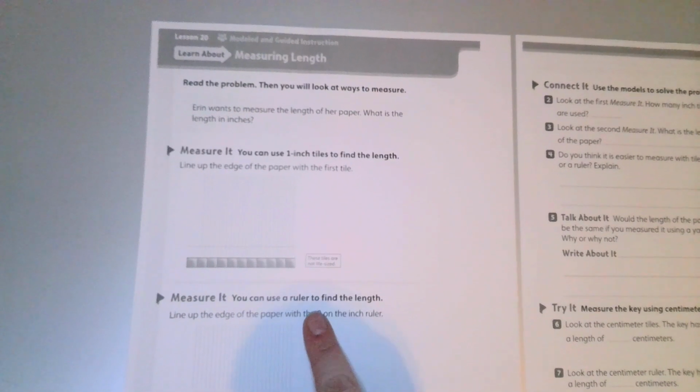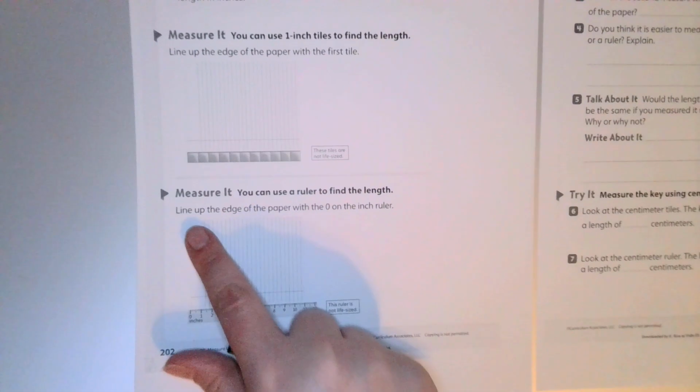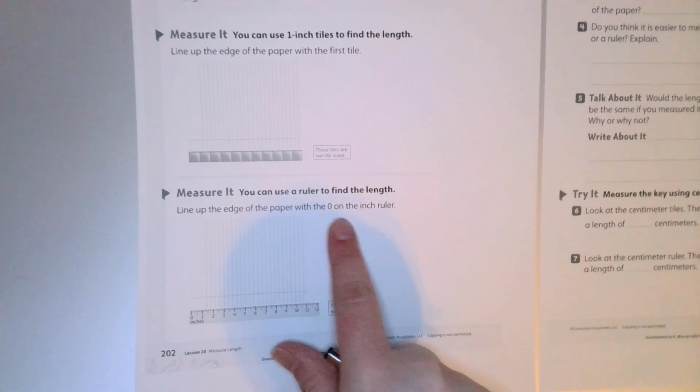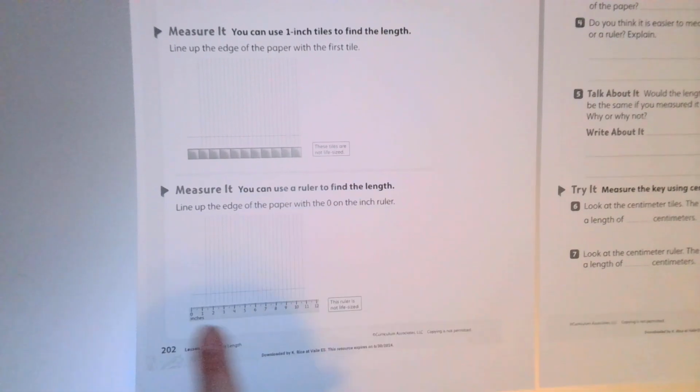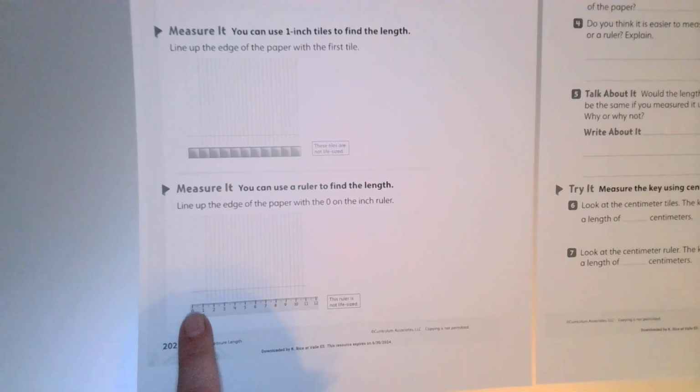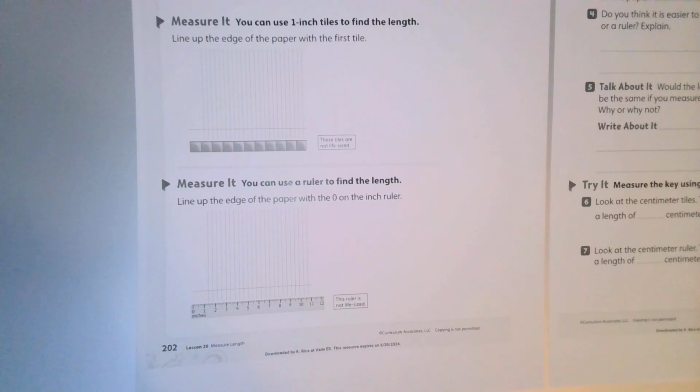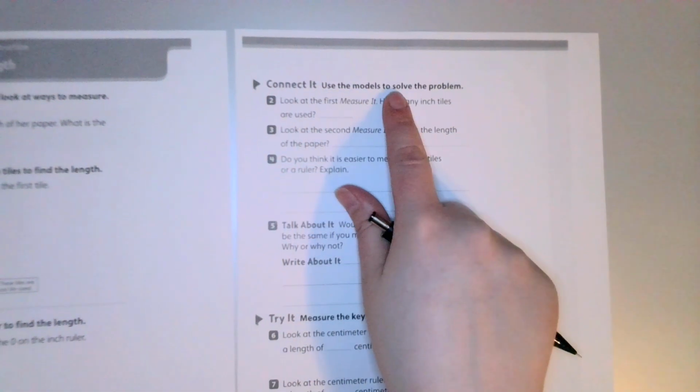You can use a ruler to find the length. So they just used a basic ruler. Line up the edge of the paper with the 0 on the inch ruler. So here's the 0, not before it, at 0. Okay? So let's look at the questions that go with it. Let's connect these. Use the models to solve these problems, okay?